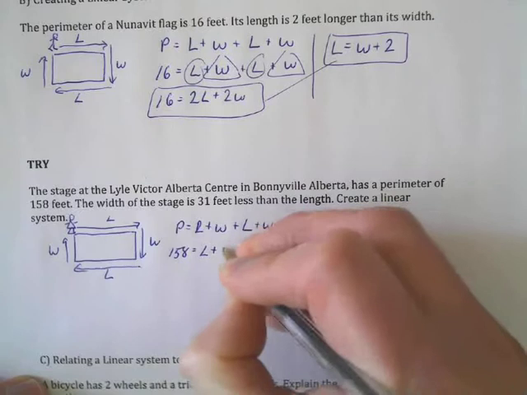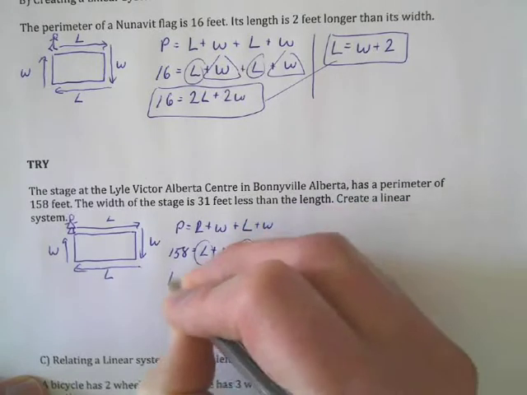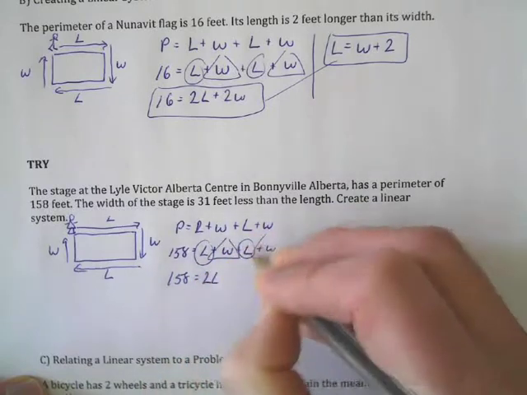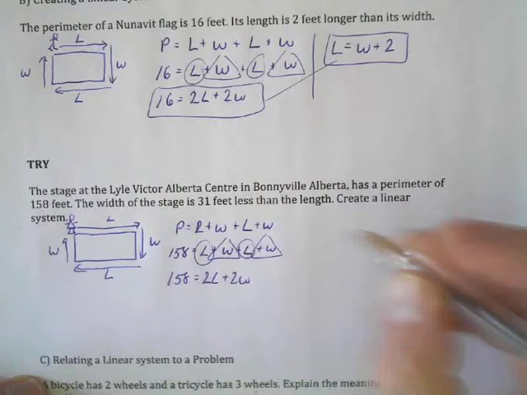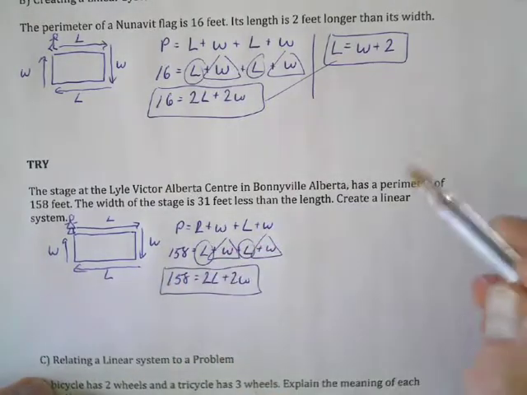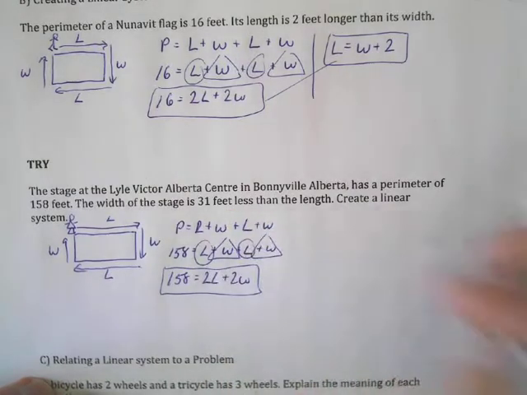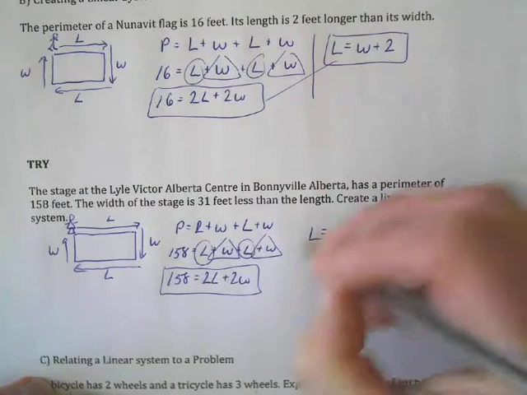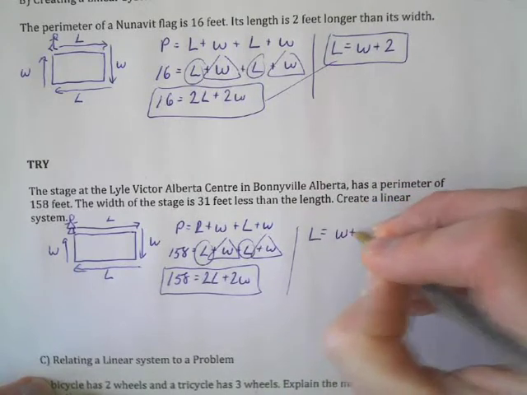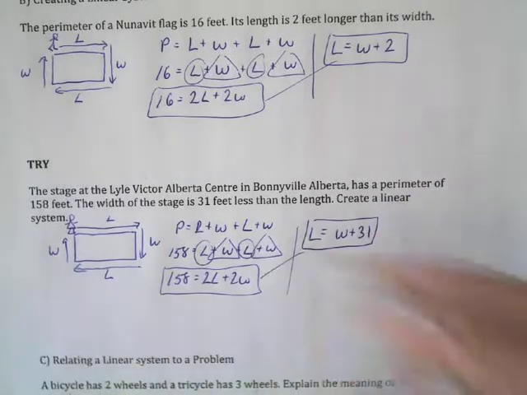That's equal to length plus width plus length plus width. I could go by my like terms, so 158 is equal to 2L plus 2W. That is one equation of the system. And then it says the width of the stage is 31 feet less than the length. So length is 31 feet more than the width, so length is equal to W plus 31. And there's my other equation for my linear system.